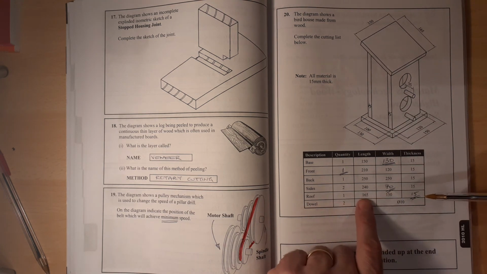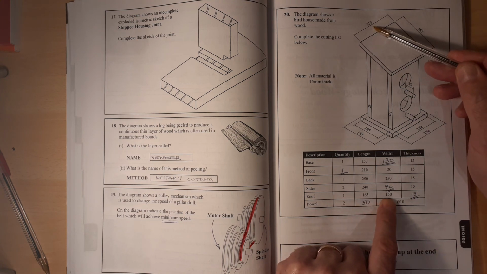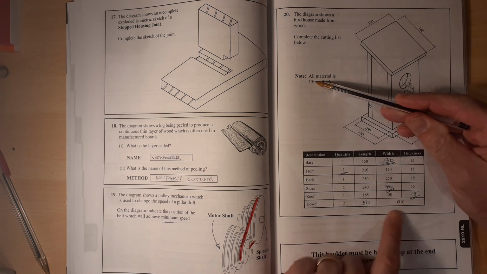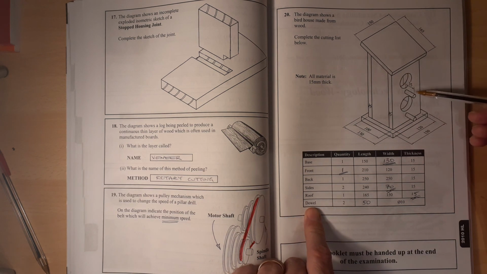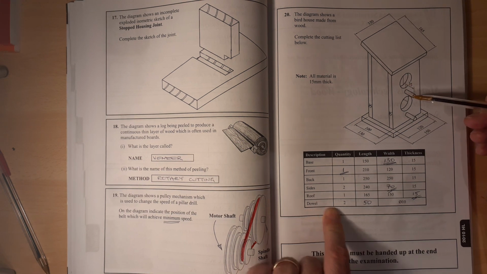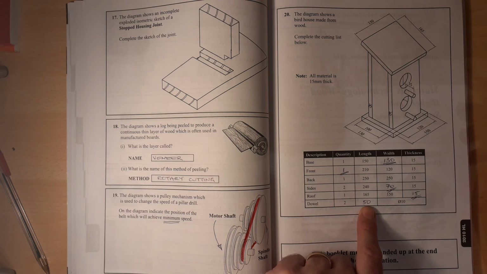The roof is 165 by 150 and it's 15 millimeters thick. Again, all the material is 15 millimeter thick. The dowel rods, from the end of the dowel rod to the face of the wood, it's 35 plus it has to go into the wood, 15 millimeters into the wood. So you add another 15 to the 35 to get the 50 here. That completes the 2010 exam paper.